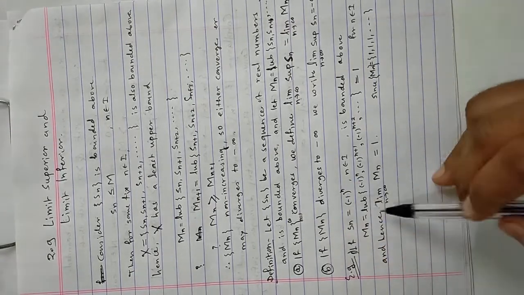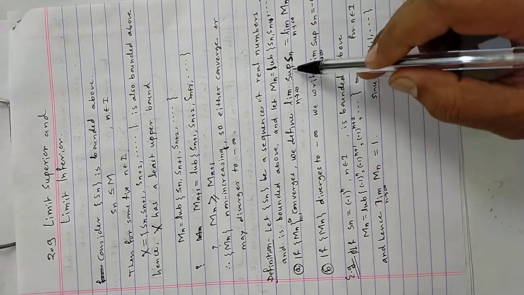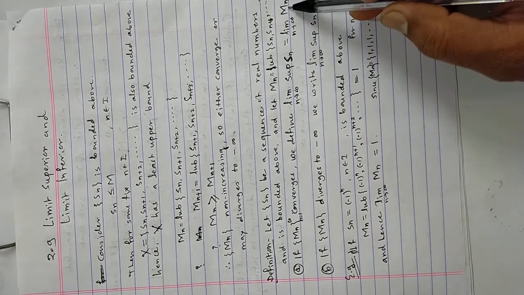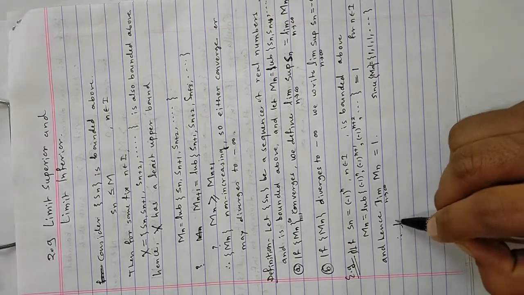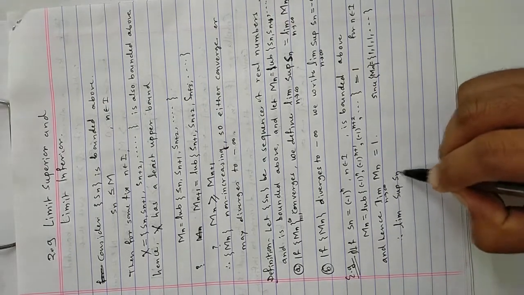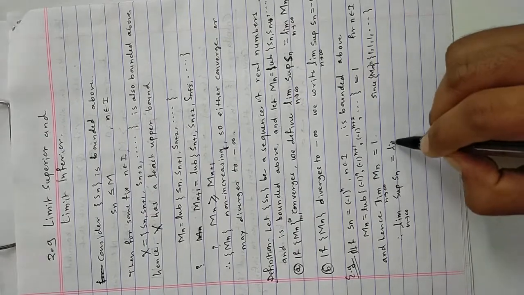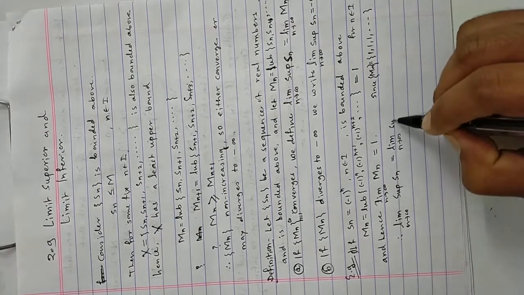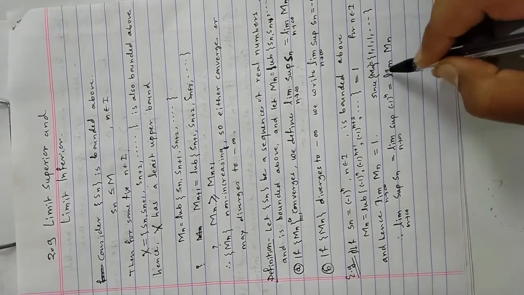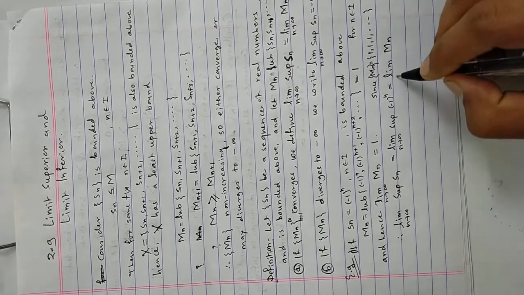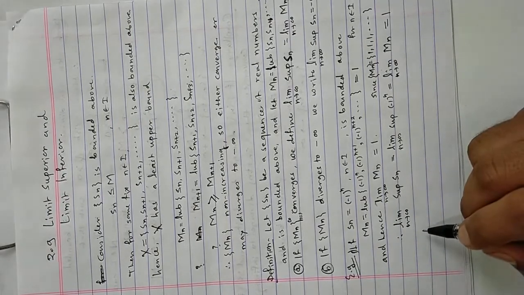So if sequence Mn converges, then by the definition of limit supremum, the limit supremum of sequence Sn is the limit of this sequence of least upper bounds. Therefore, the limit supremum of (-1)^n, however large n is, is 1, right?